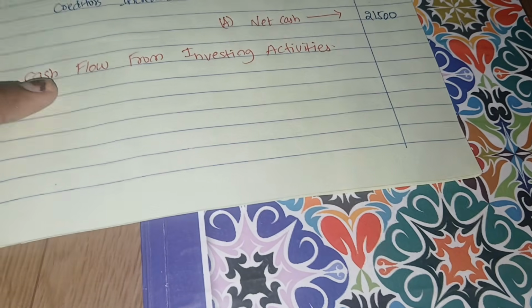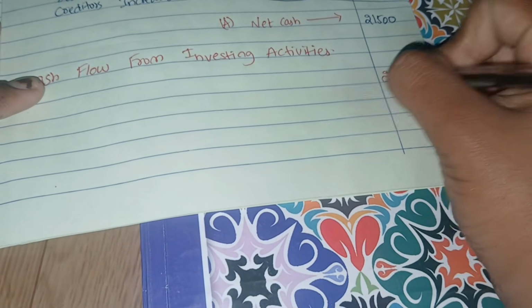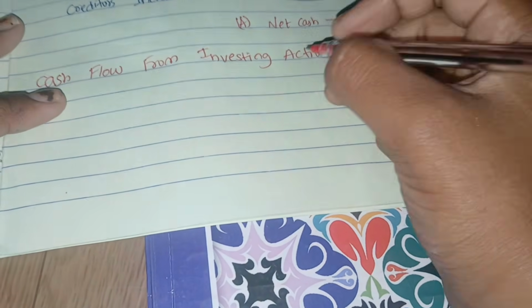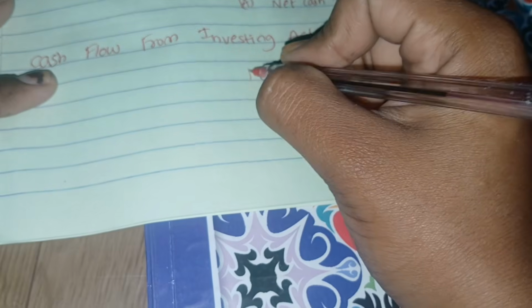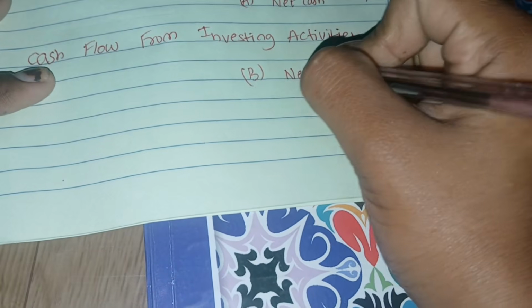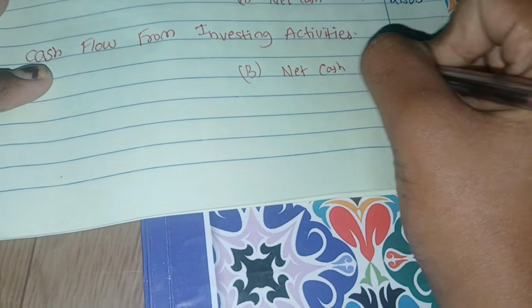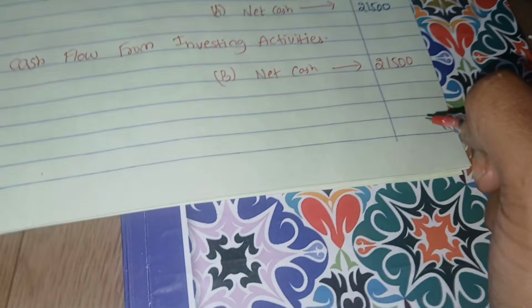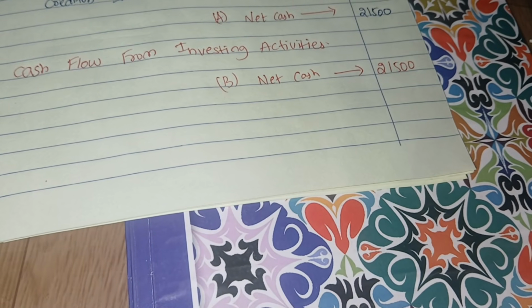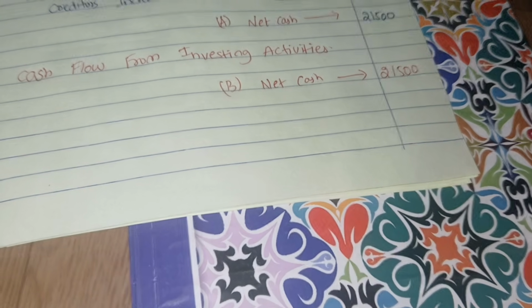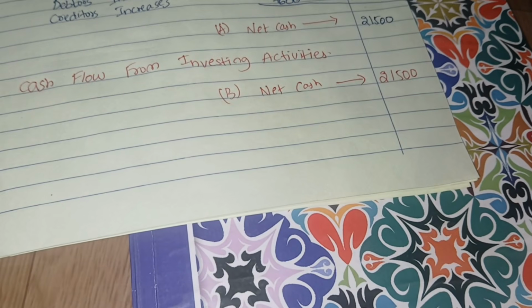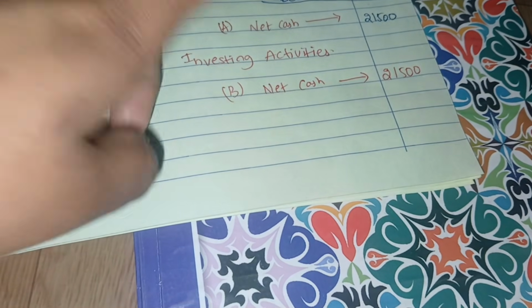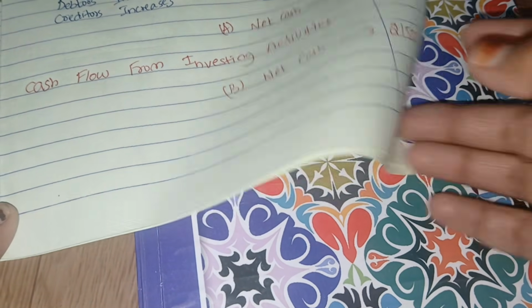The same amount only you will bring down here, 21,500. So this is called net cash from investing activities. So what is the net cash from investing activities? 21,500, because the same amount we are bringing down here.